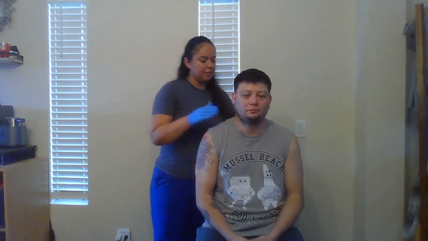So to begin, we're going to go ahead and start looking at general appearance, facial symmetry. We're going to start out with looking at the overall skin, symmetry of the face, looking for any drooping, anything like that. Also, just assessing the skin on the back of the head, on the neck, and then we're going to go ahead and look at the facial muscles.